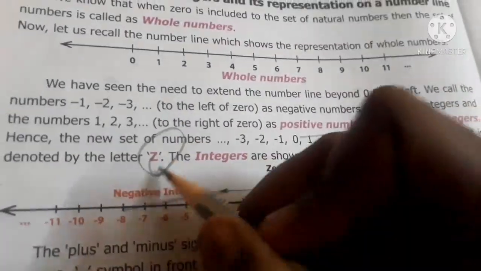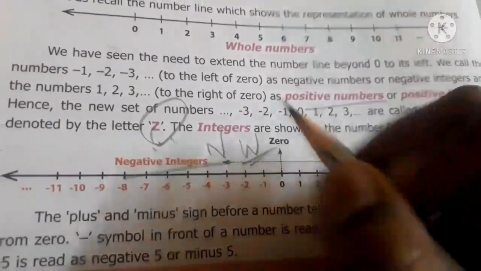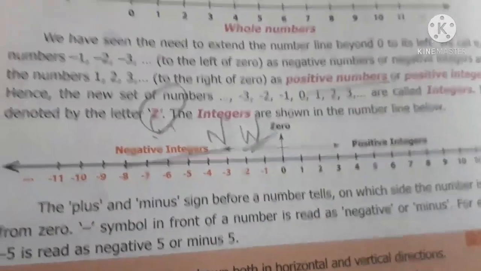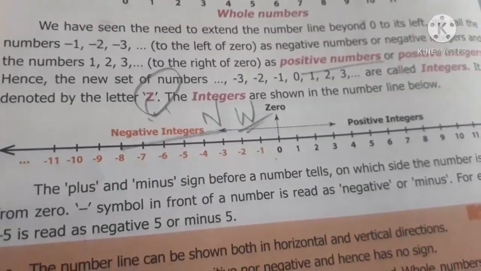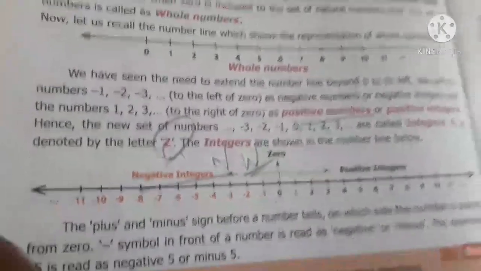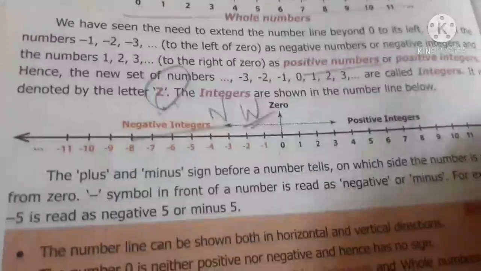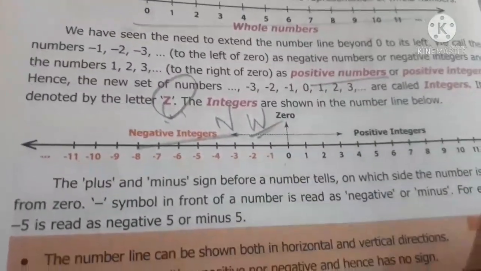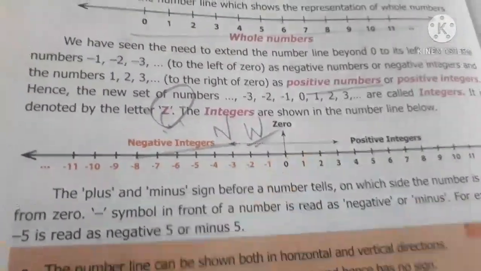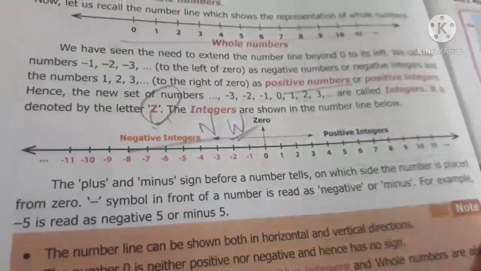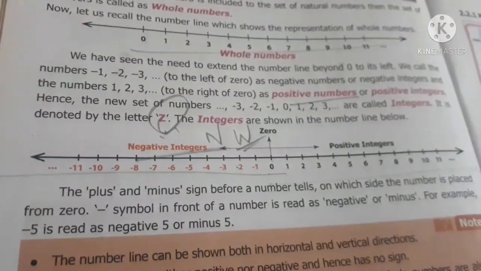Okay, the integers will be represented by Z. Like natural numbers are represented by N and whole numbers by W, the letter denoting integers is Z. So we know whole numbers start from 0 and go on till infinity. But you have not seen integers before. Now only you are seeing it for the first time, so keep it in mind. You have numbers smaller than 0 also, minus 1, minus 2, minus 3. Just as the positive side goes to infinity, in the same way this goes to negative infinity.